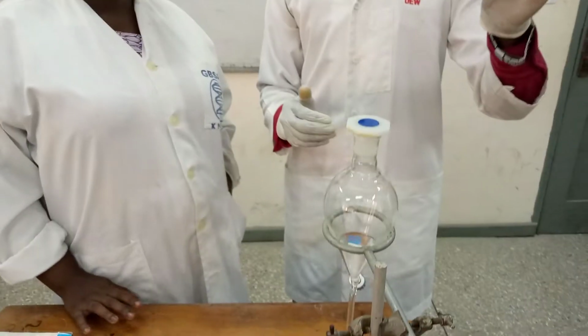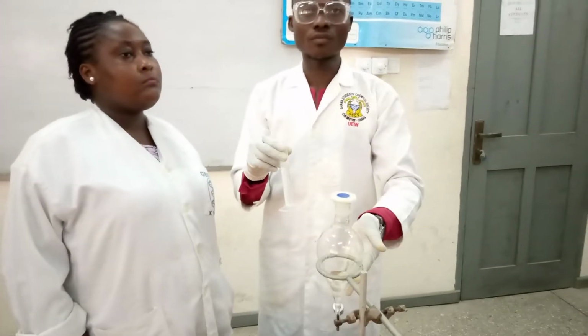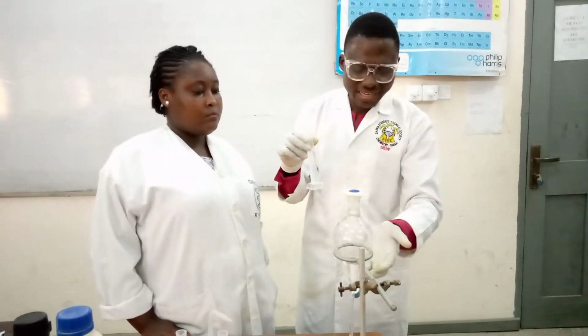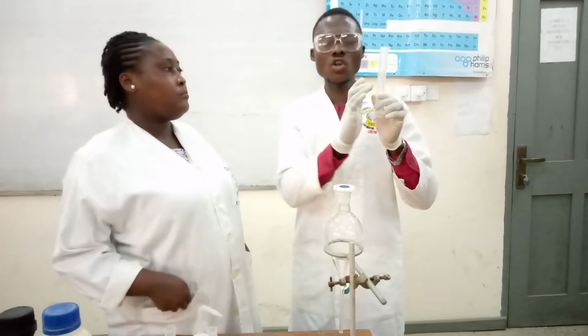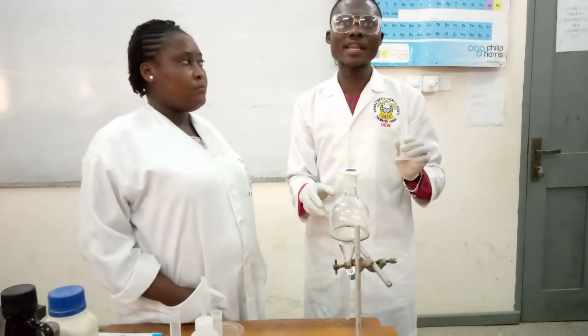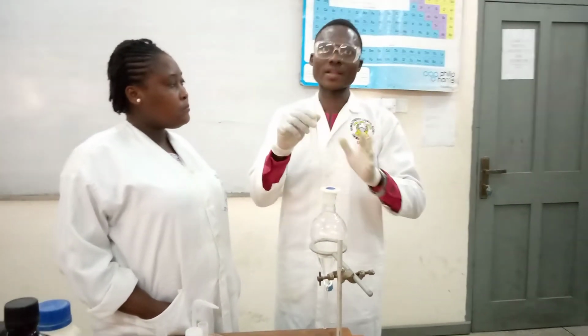You see that because this is aqueous, it will be at the bottom of the separating funnel. The reason is that the aqueous solution is denser than the organic solution. And as it is passing through, the sodium hydroxide will react with the benzoic acid in the organic solution. So that is the theoretical aspect.